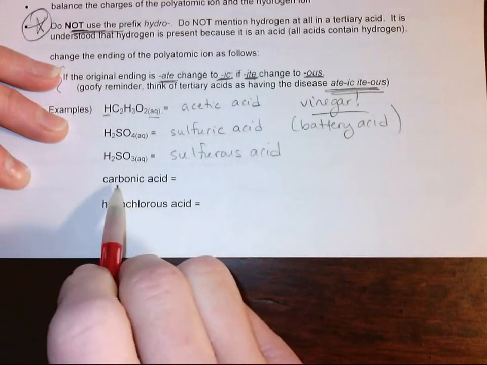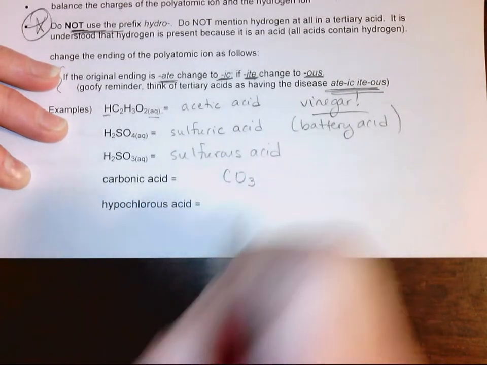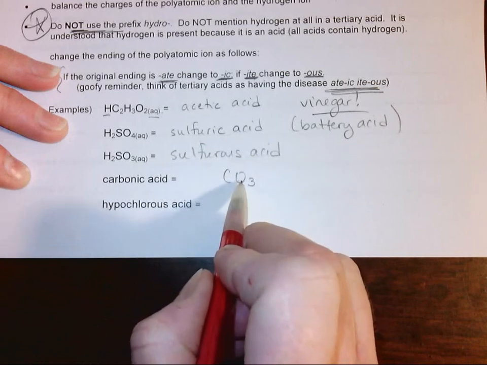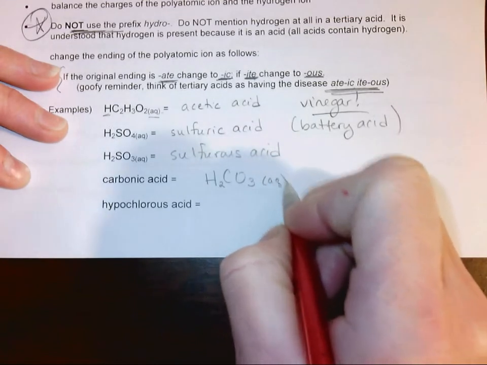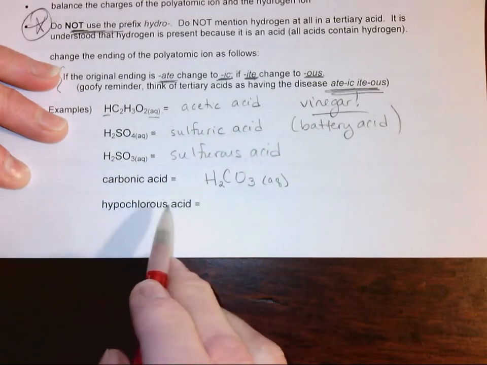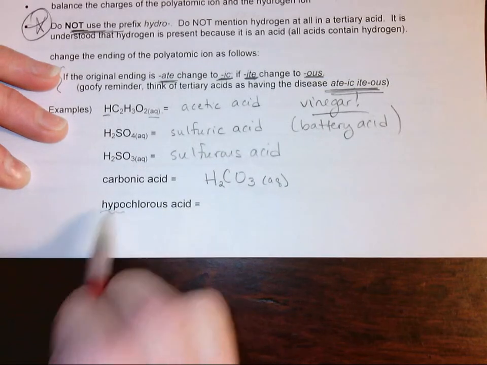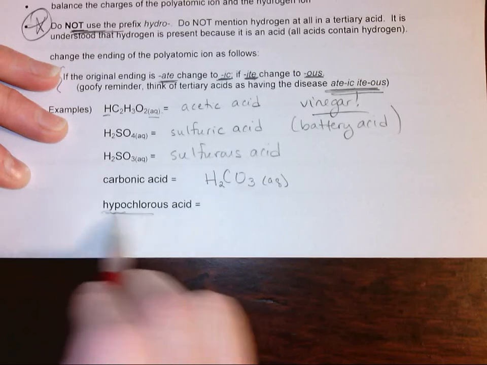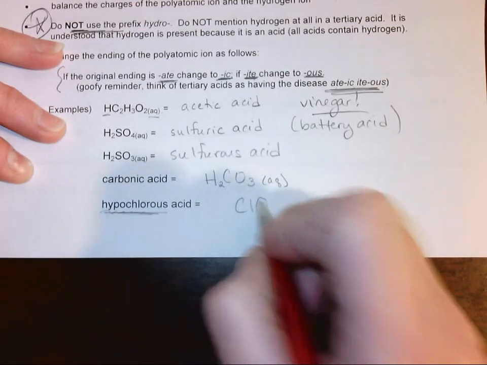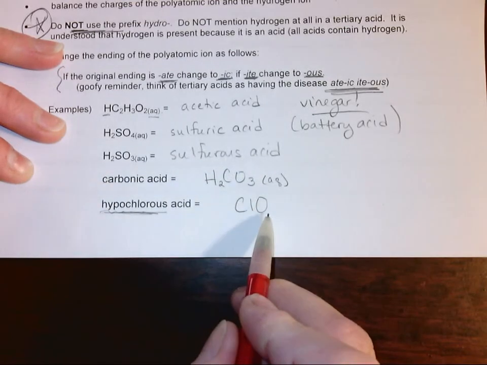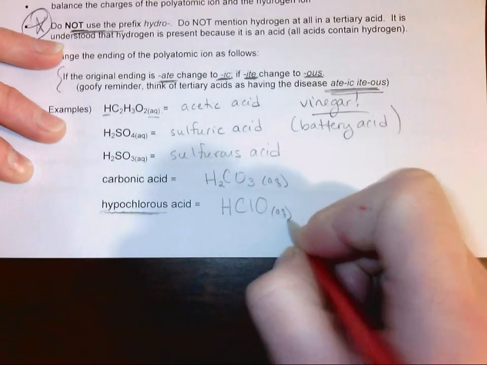Carbonic acid, we're going backwards now. Carbonic came from carbonate. It has a -2 charge. That means I need 2 hydrogens, aq. Hypochlorous acid. Do not get hypo mixed up with hydro. This is hypochlorous, coming from a polyatomic ion called hypochlorite, which is ClO. It has a -1 charge, so I need 1 hydrogen, aq.